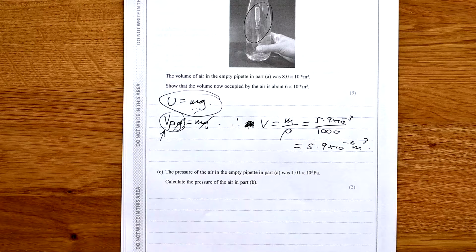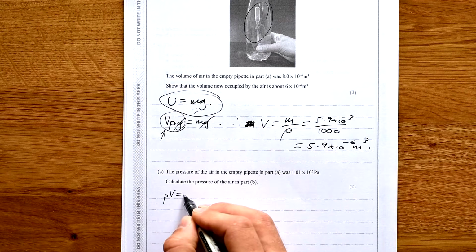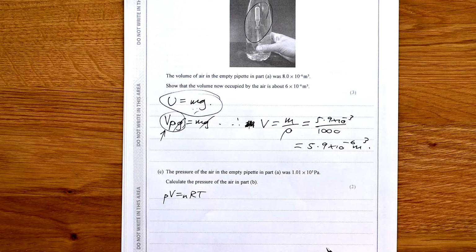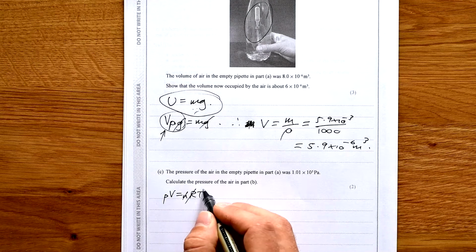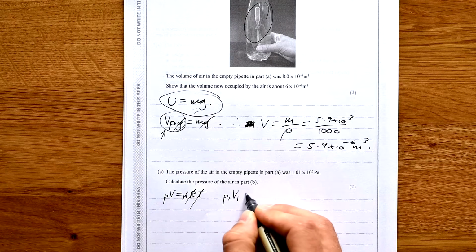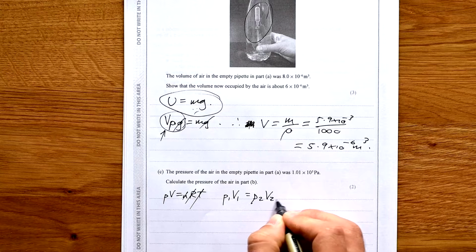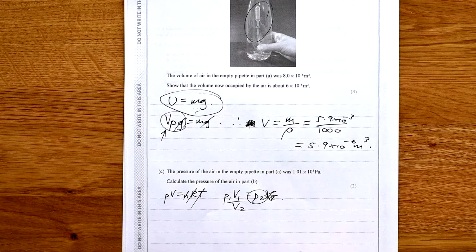C. Pressure of air in the empty pipette was 1.01 times 10 to the 5 pascals. Calculate the pressure of the air in part B. So we're talking PV equals nRT. What's staying the same? nR. We can assume that T is staying the same as well. So we can say P1V1 equals P2V2. We're looking for the second pressure, so it's going to be equal to that.